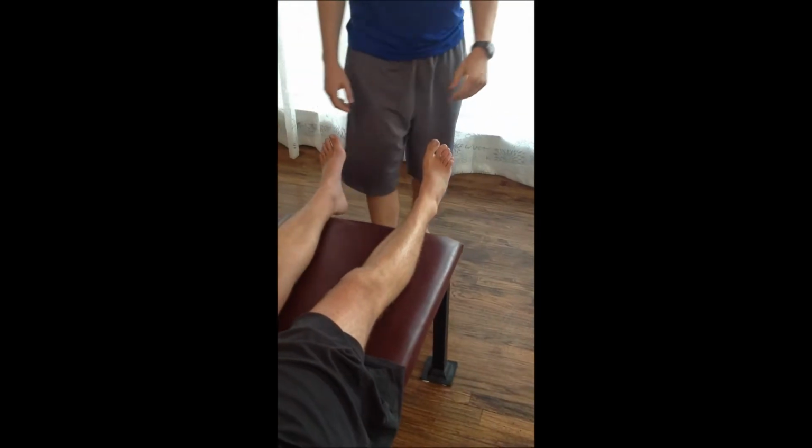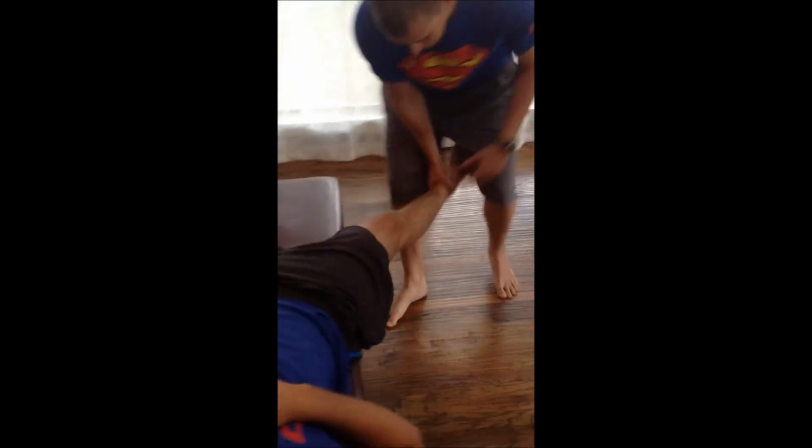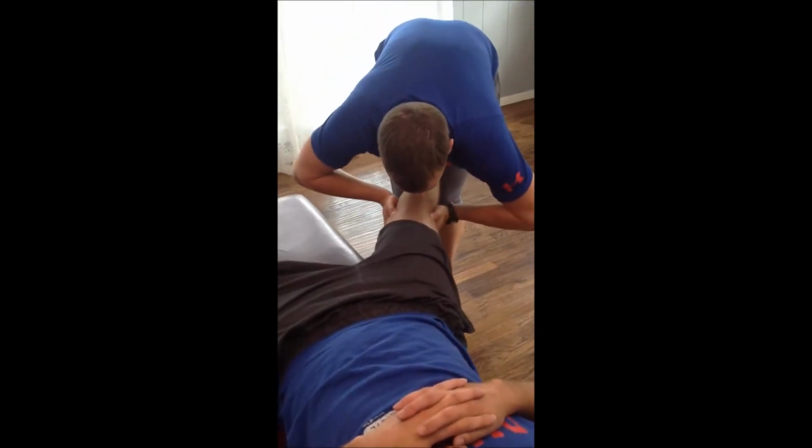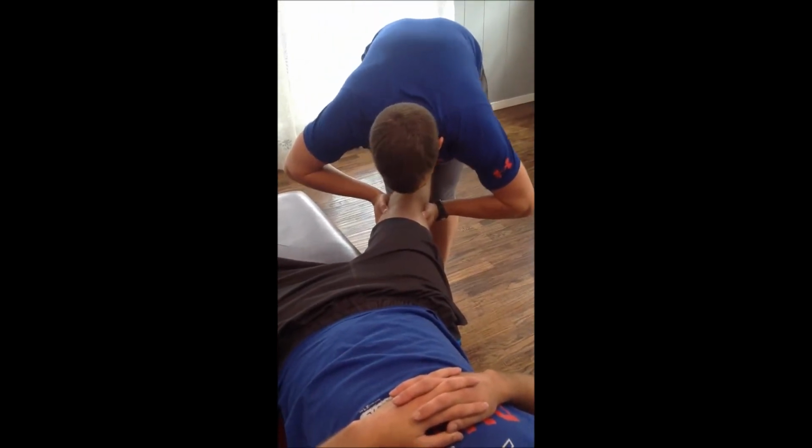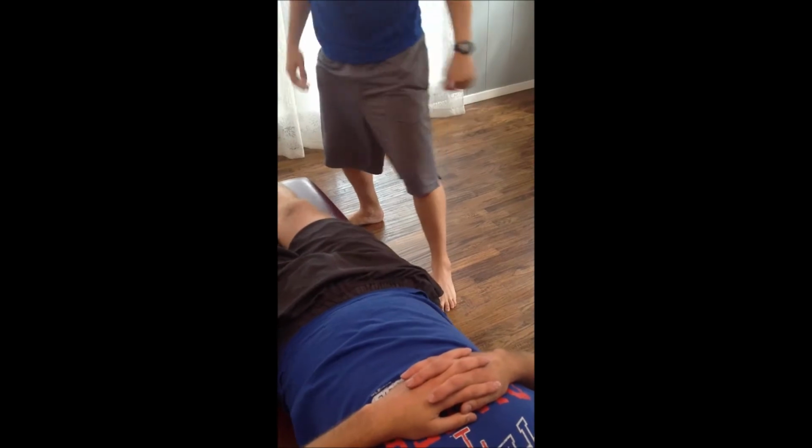Now onto the knee. Knee assessment. Medial condyle, wrist extension. You need to flip over.